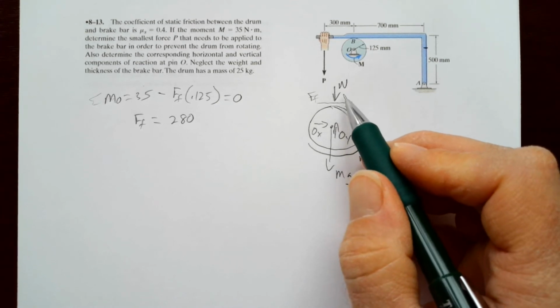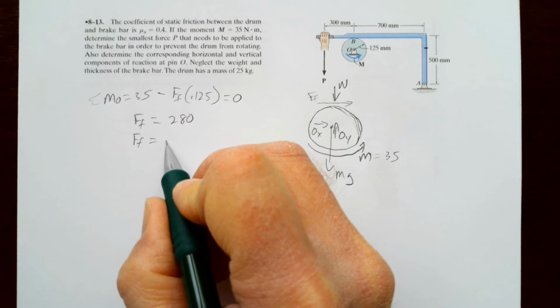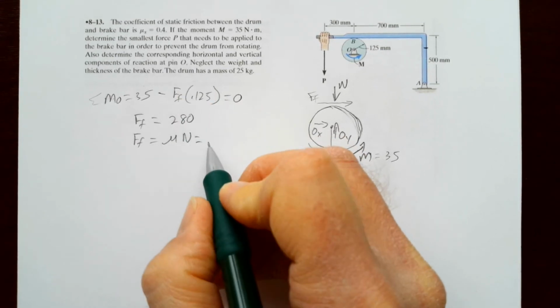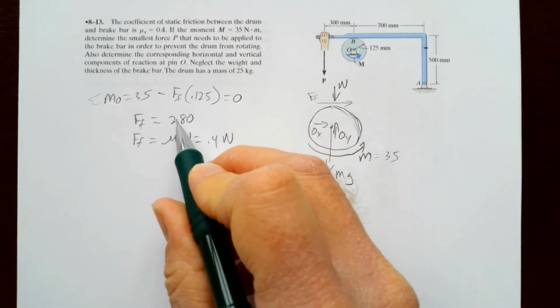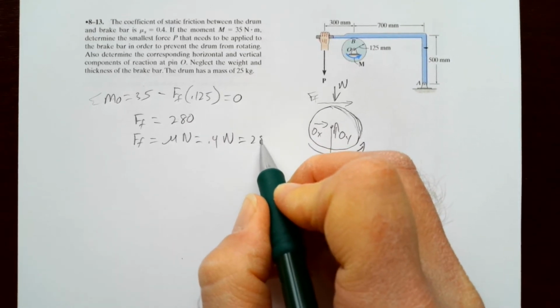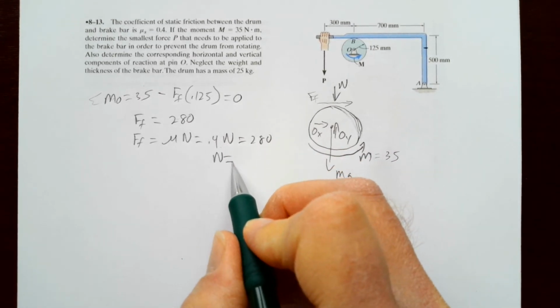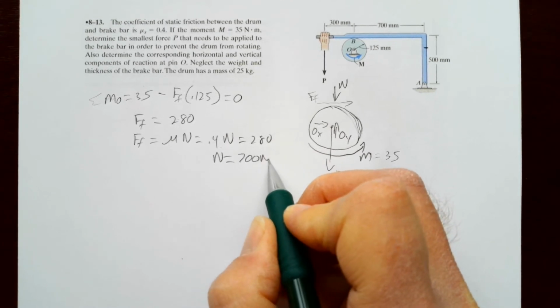Now the force of friction is equal to mu times the normal, and mu is 0.4, and the force of friction is 280. So 0.4 times the normal equals 280, and the normal equals 700 newtons.